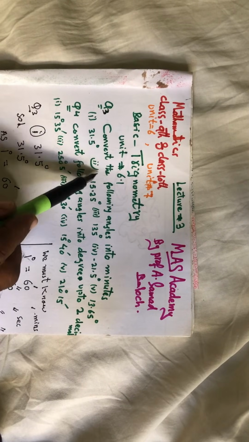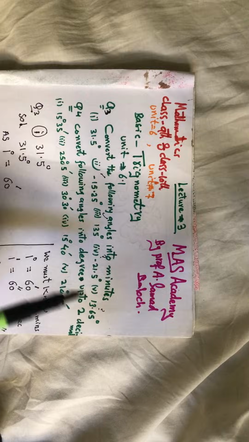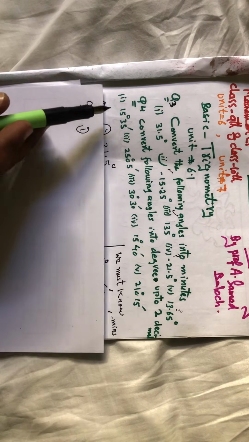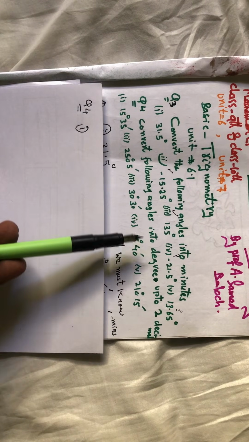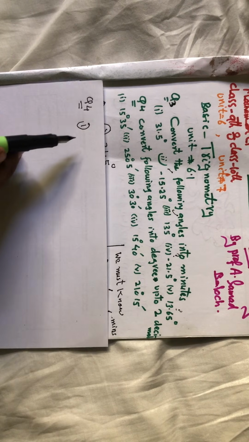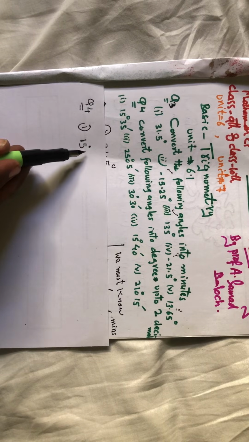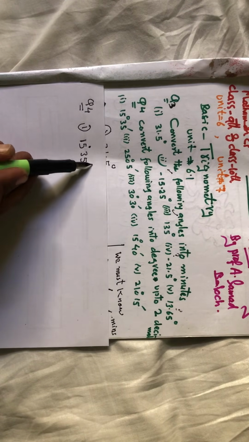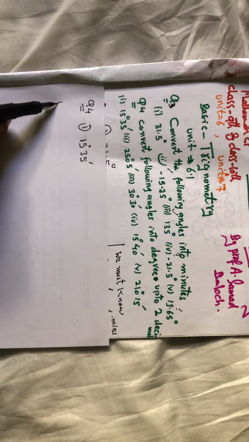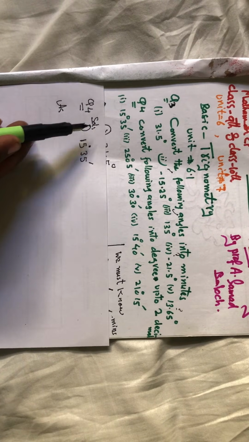After that we are going to start question number 4. There we will convert angles into degrees up to 2 decimals. Remember, we can see here the angles are already in degrees and minutes. We have to convert just the minute portion into degrees. The degree portions are okay, such as number 1, which is 15 degrees 35 minutes. Our target is to convert minutes into degrees.